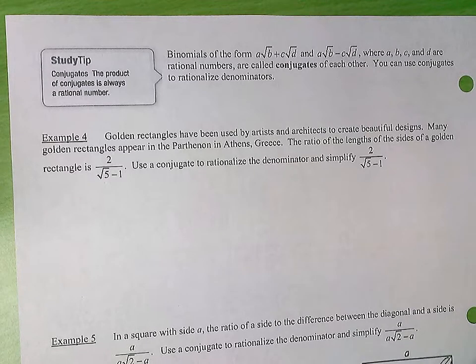So binomials of the form a times the square root of b plus c times the square root of d, and a times the square root of b minus c times the square root of d, where a, b, c, and d are rational numbers, are called conjugates. That's what I just kind of explained on the front. They're conjugates of each other. So you can use these to rationalize the denominator. Remember when I said you can't have those radicals in the denominator and you have to rationalize it? You're going to use conjugates to do that if you have a plus or minus within that denominator.